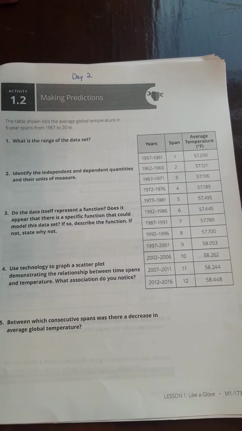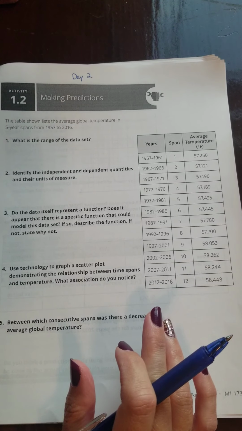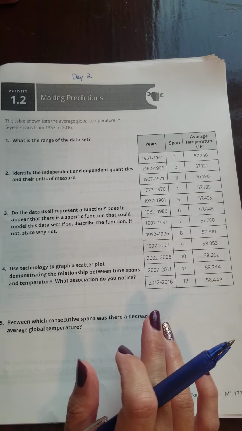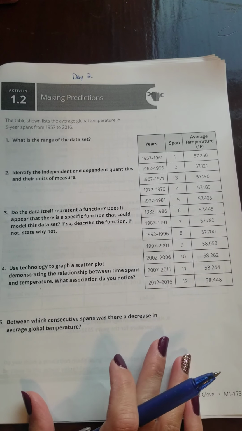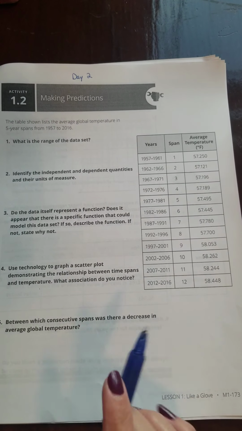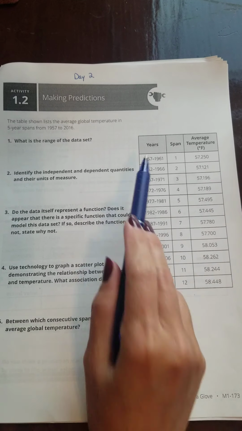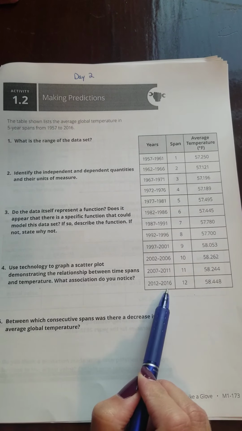All right, so we're going to be on day 2, making predictions. This is day 2 of lesson 1 and topic 3. The table shown lists the average global temperature in the 5-year span from 1957 all the way to 2016.